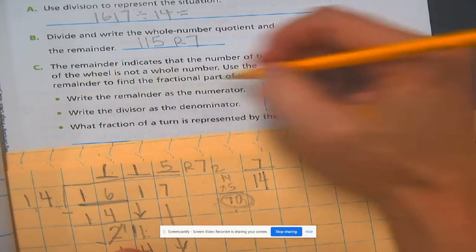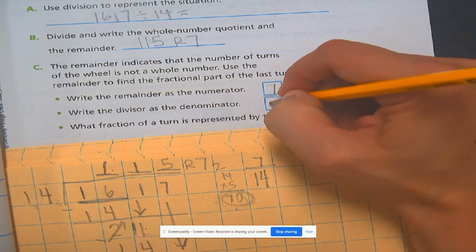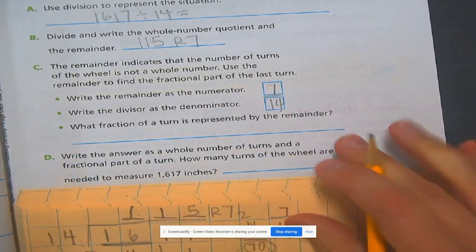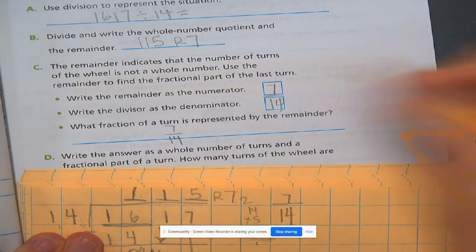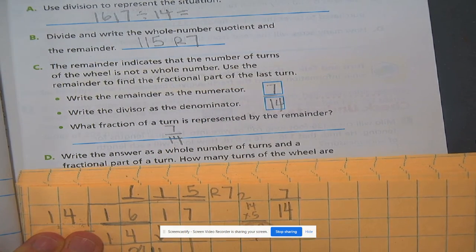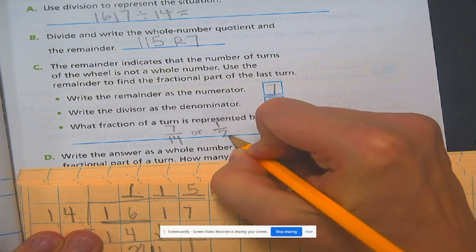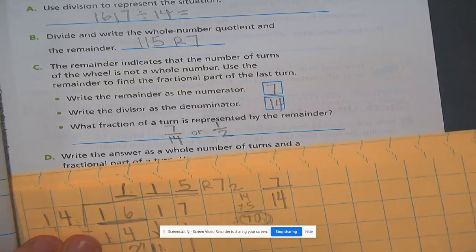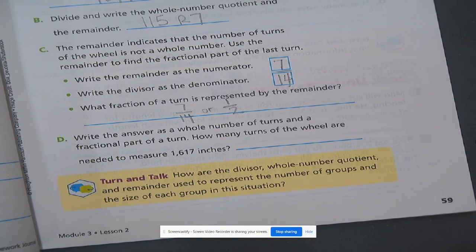So down here, write the remainder as the numerator. What's my numerator? What's my denominator? So what fraction of the number is represented by the remainder? 7/14. Or, does anyone know what that is? 1/2. Okay, write down a whole number of turns and a fractional part.